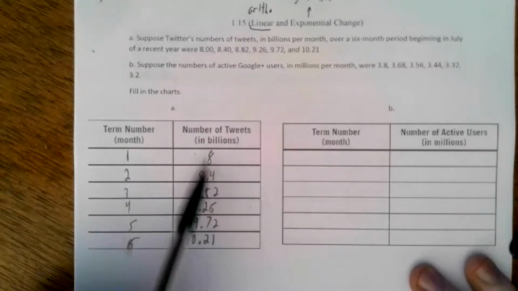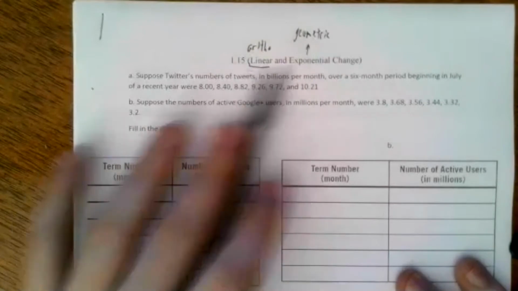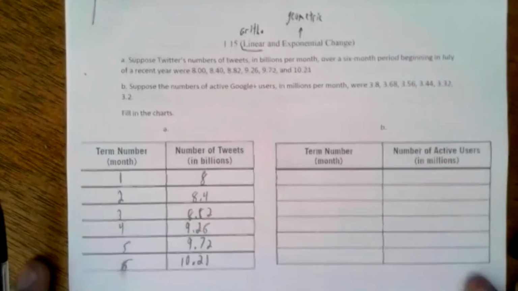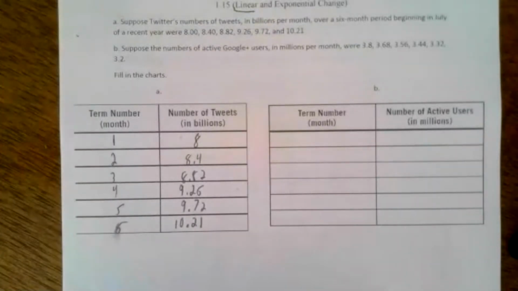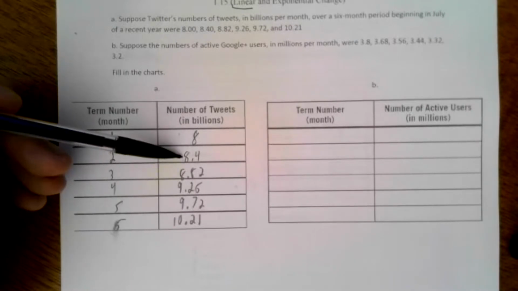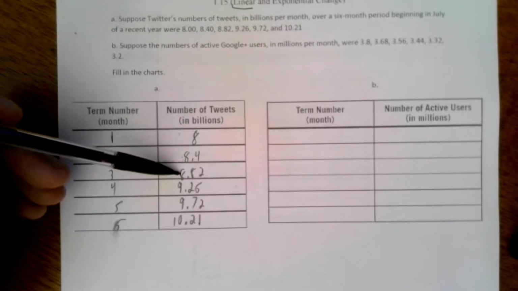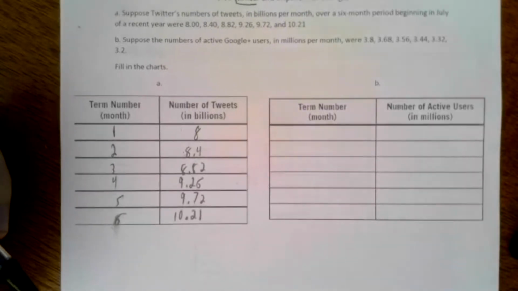So am I changing in the arithmetic sequence way, or am I changing in a geometric sequence way? So how am I changing here? Well, isn't arithmetic, am I adding the same number every time? Right. So if I go from 8 to 8.4, we're adding 0.4. How do I get from 8.4 to 8.82? Am I adding 0.4 again? No. No, I'm not, right?